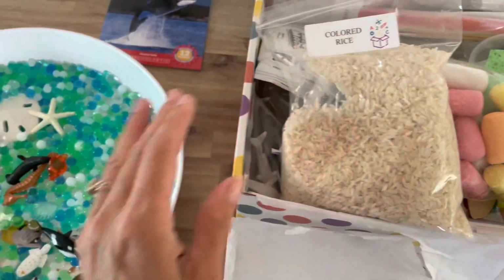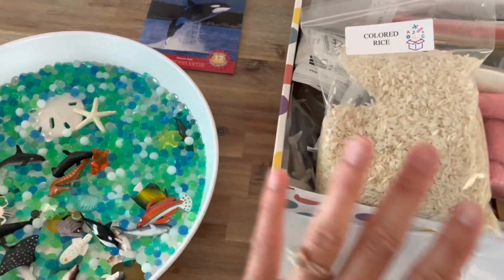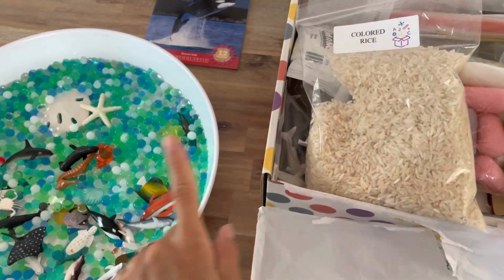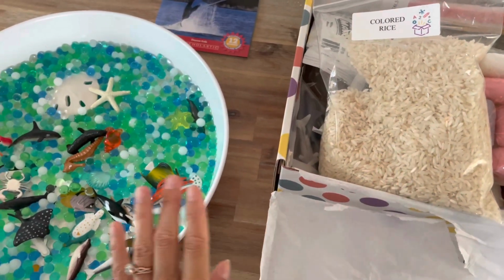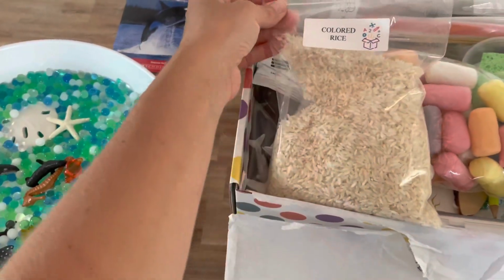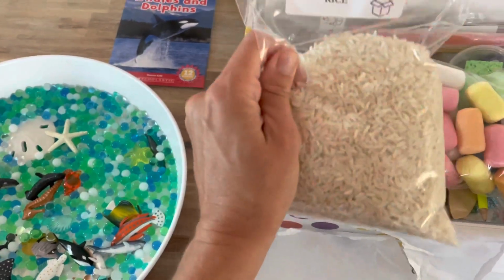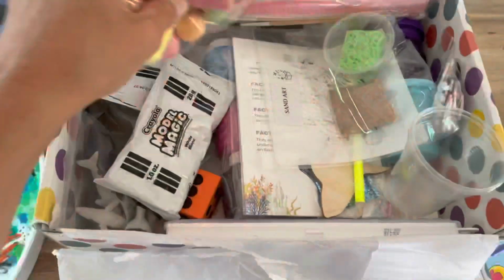So we will do that when this bin is done, instead of having multiple sensory bins out, which I've done and sometimes like to do, but I really don't want these to end up mixed. So when this is done, this is an activity we'll do next. And then that's supposed to serve as the ocean for the creatures. So it'll be kind of fun to mix it up when the time comes.